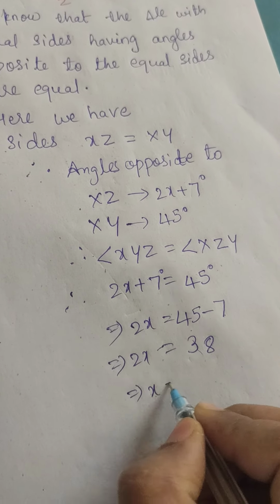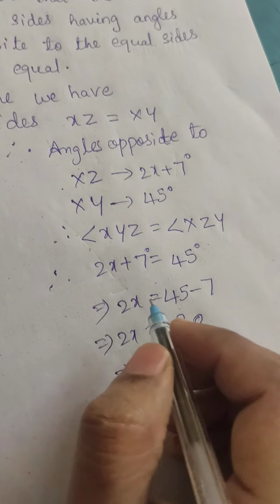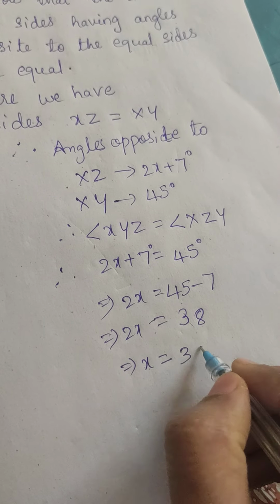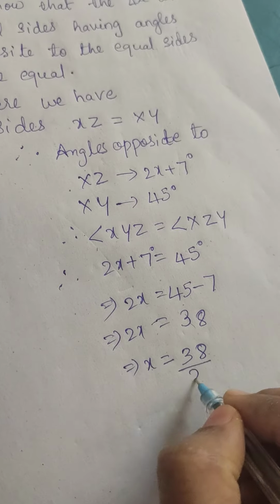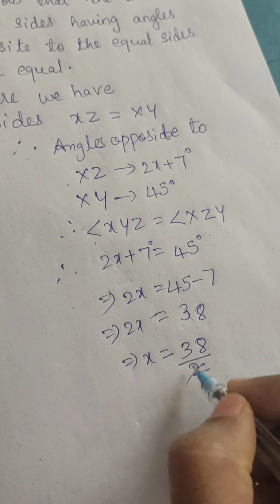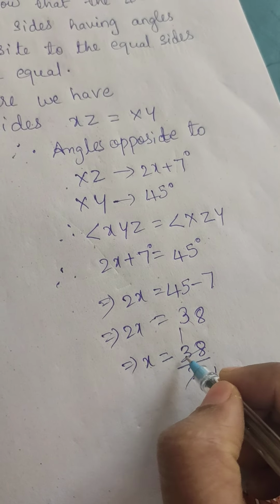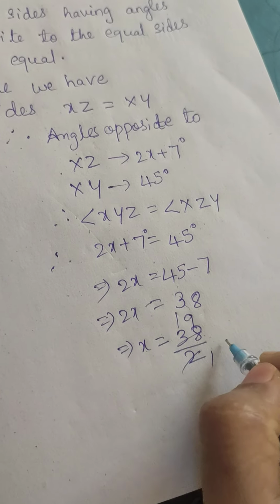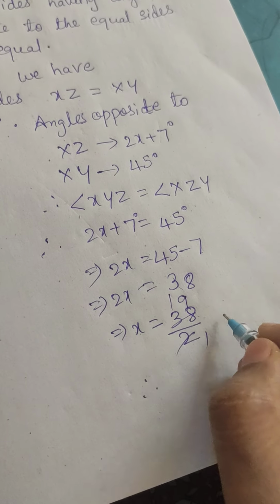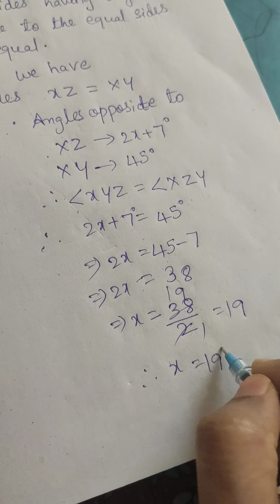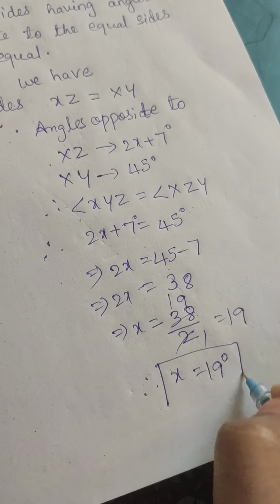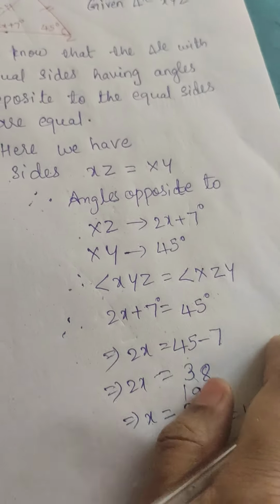This implies x is equal to 38 by 2, 2 ones are 2, 2 nines are 18, which is equal to 19. X is equal to 19 degrees. We got the value of x.